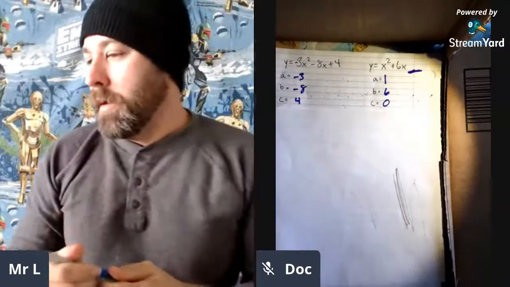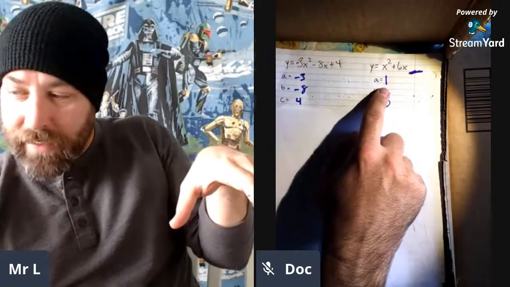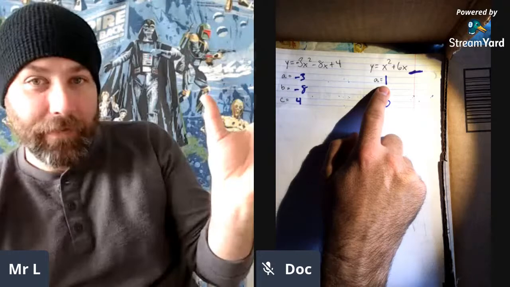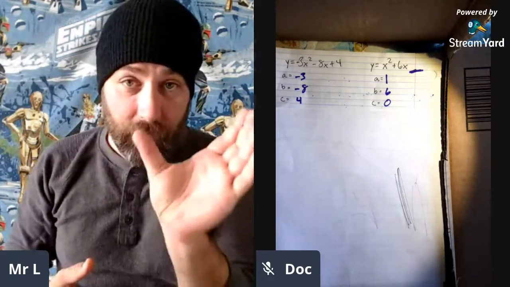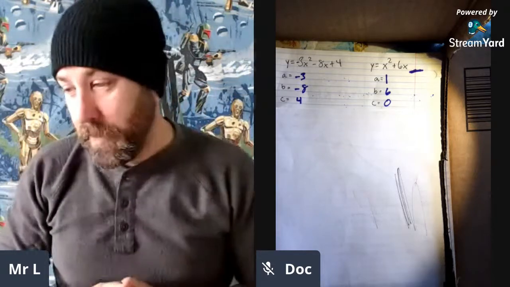Okay? So what have we done by identifying A, B, and C? Well, we understand that A represents whether the parabola opens upward or downward. So in the first problem, this is a downward opening parabola. In the second problem, A is positive. It is happy, so it is opening upward. All right? That doesn't help us necessarily put the parabola on the graph. It just gives us an idea that, okay, I'm dealing with this kind of a parabola or this kind of a parabola. Just to have an expectation when you do get to graphing what it should look like.